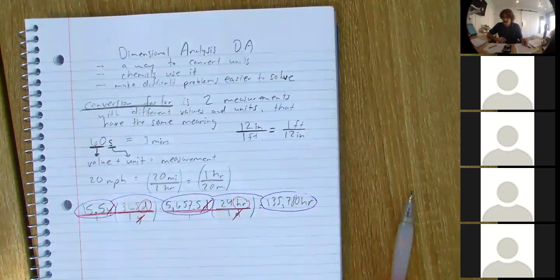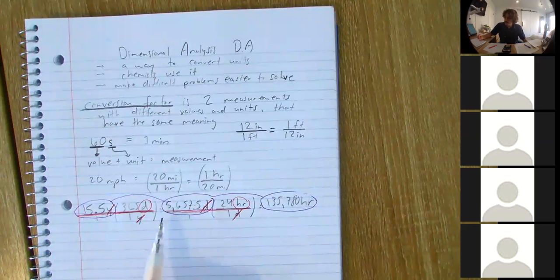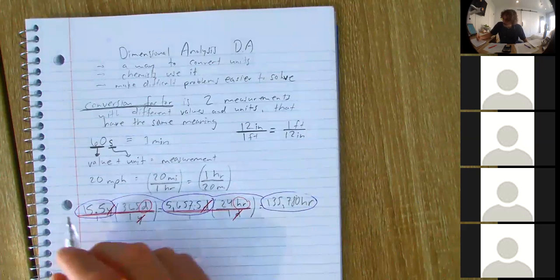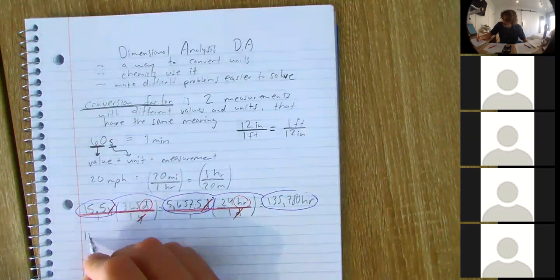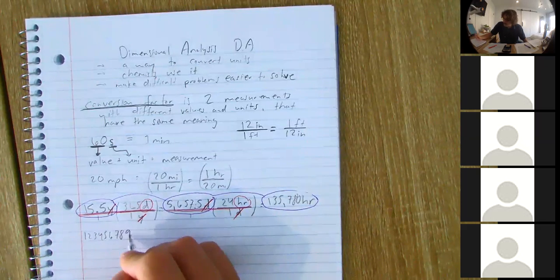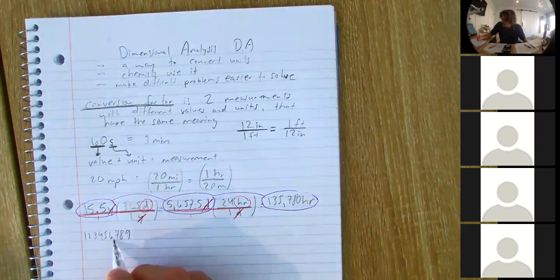Okay. Now you're going to learn that you could use more than one conversion factor in a row. You can squish them together without solving for each conversion factor. So for example, what if there are, let's do this big number, ready? Big number, 1, 2, 3, 4, 5, 6, 7, 8, 9. Okay, so there are, what number is this?